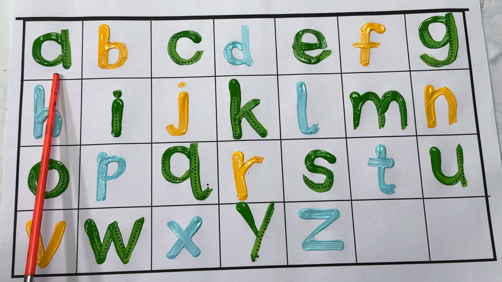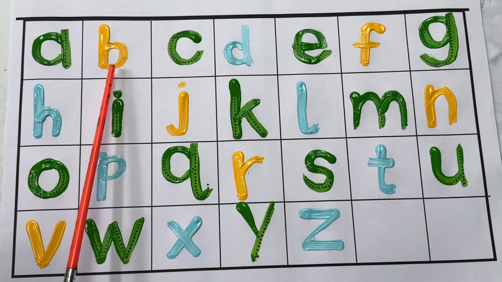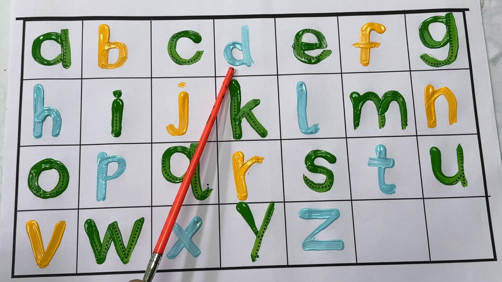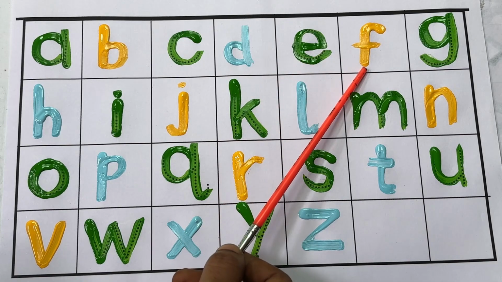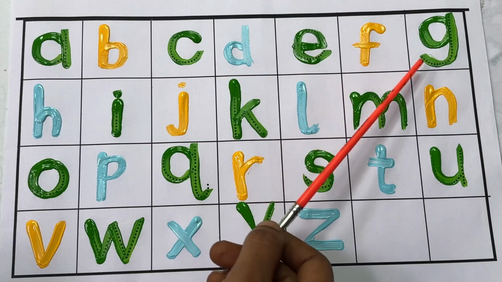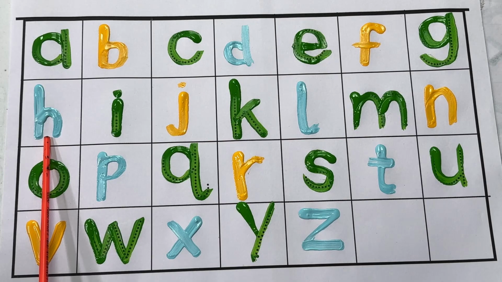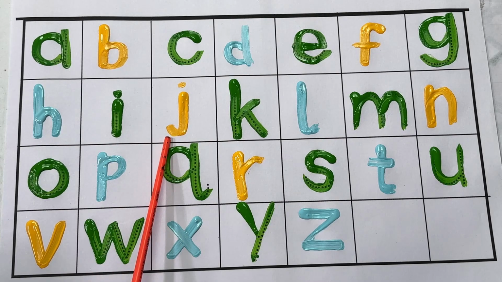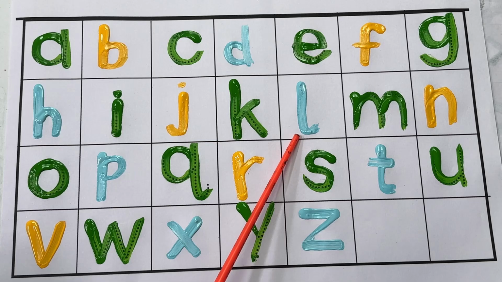A is for ant. B is for ball. C is for cat. D is for dog. E is for elephant. F is for frog. G is for goat. H is for horse. I is for ink. J is for jam. K is for kite. L is for lion.